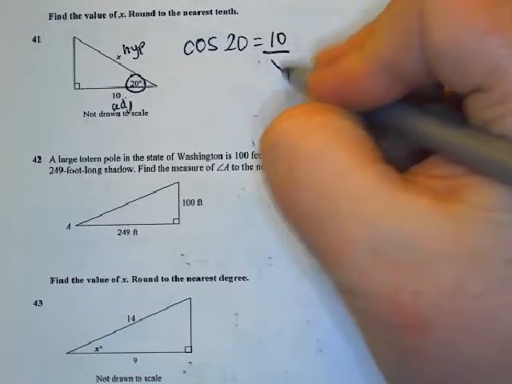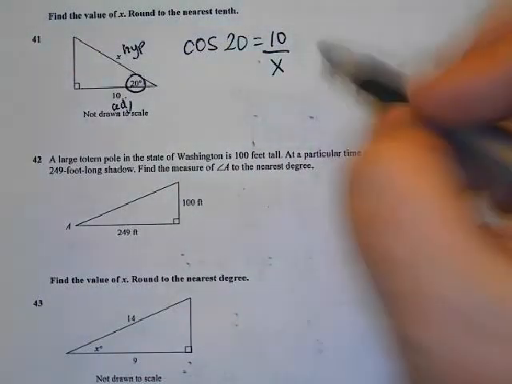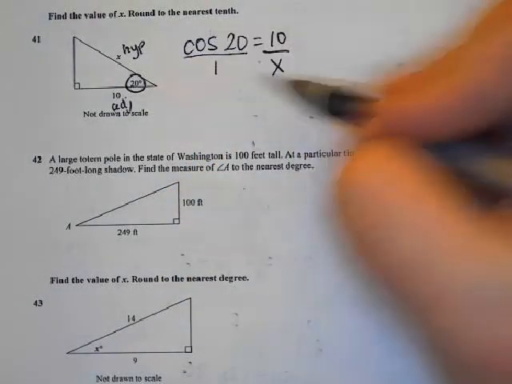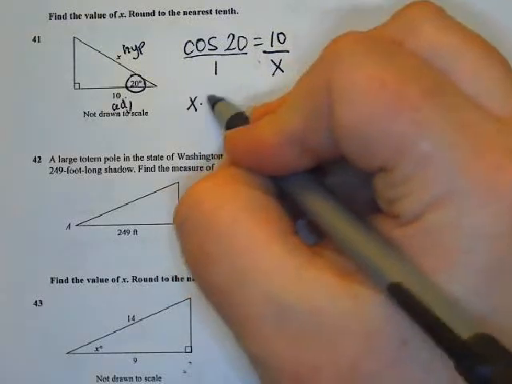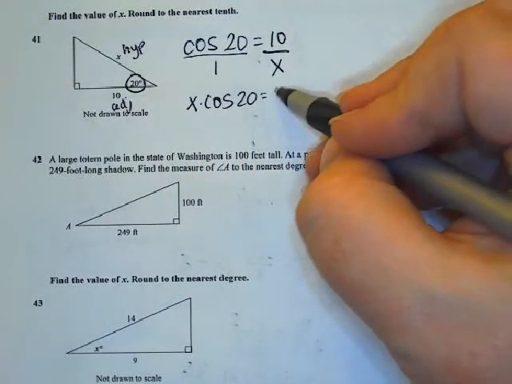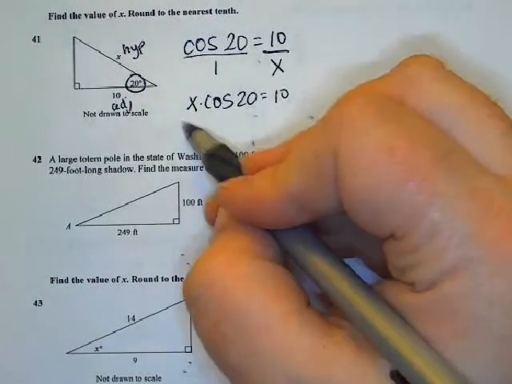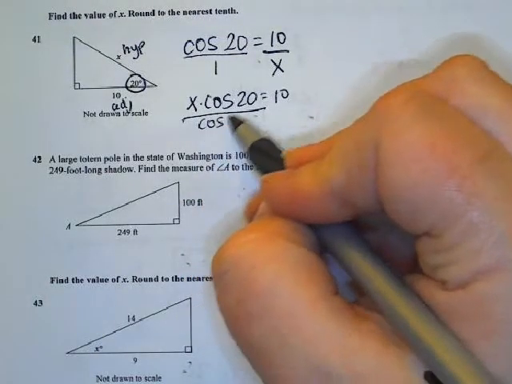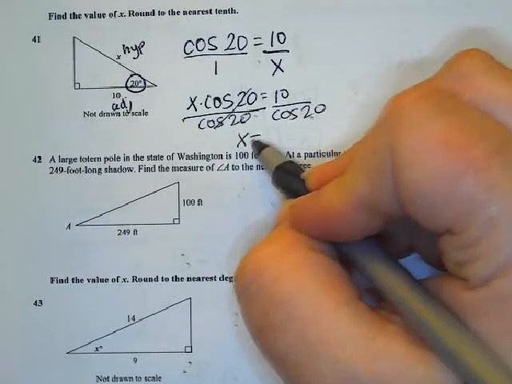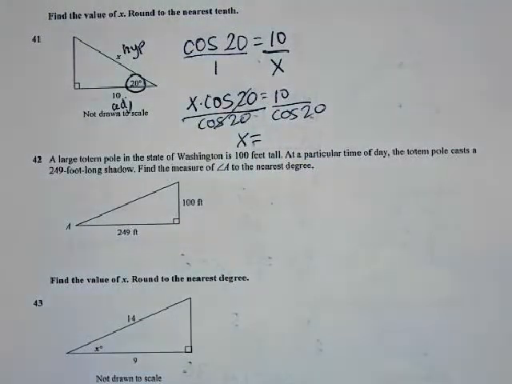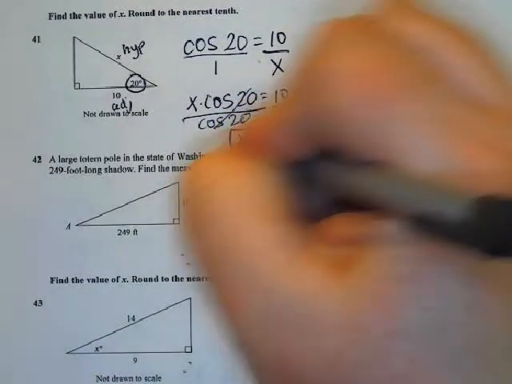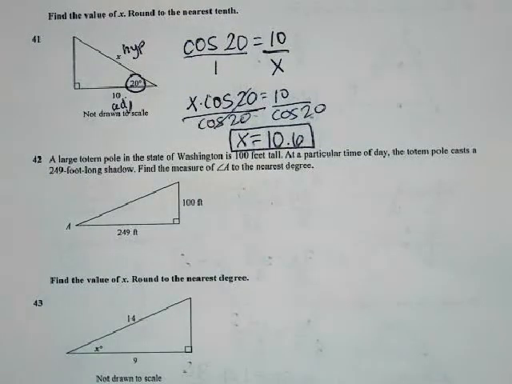So I have 10 over x. Cosine of 20 is really just a number. We put it over 1, and we'll cross multiply. X times the cosine of 20 is equal to 1 times 10, which is 10. In order to get x all by itself, let's divide by the cosine of 20. And we get 10.6. And we're all done.